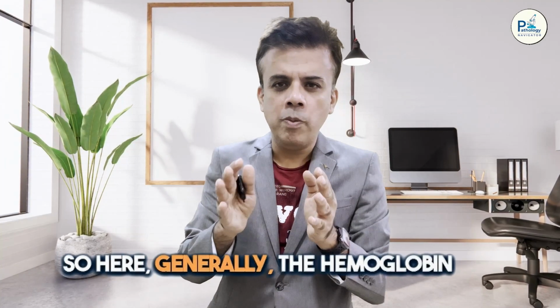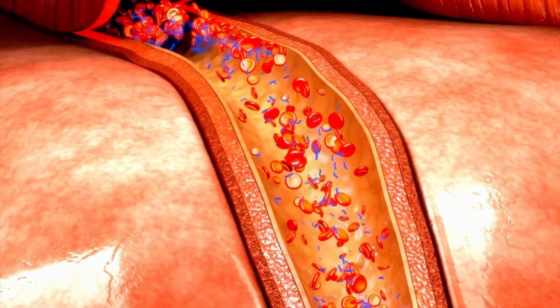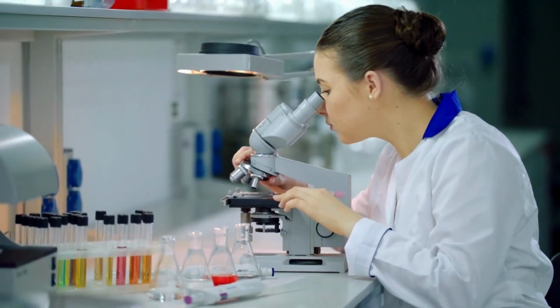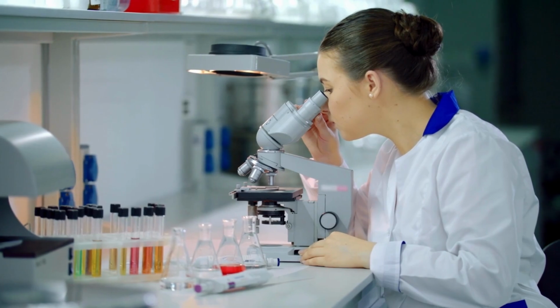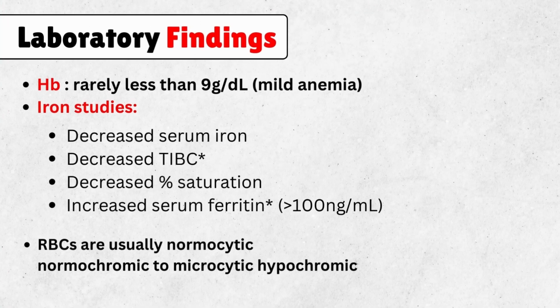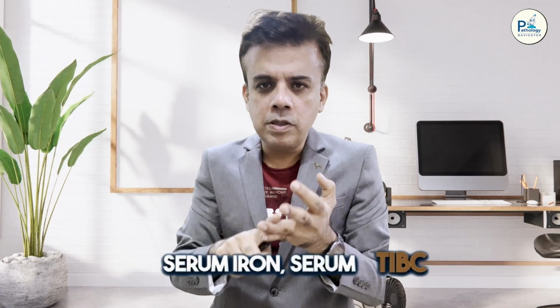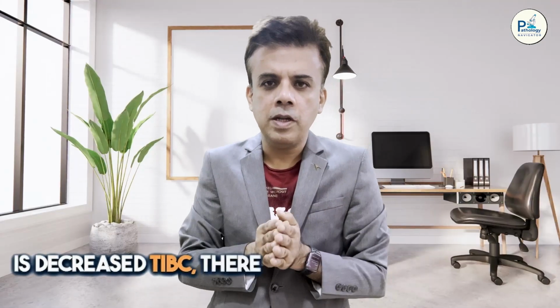Here generally the hemoglobin is in a moderate range, around 9-10. It remains like that, it doesn't go below that. And here lab investigations will typically reveal that all iron indices will be decreased, whether it is serum iron, transferrin saturation, or total iron binding capacity. Everything will be decreased except for serum ferritin. So serum iron, serum TIBC, transferrin saturation are all decreased, but serum ferritin is raised because the storage form of iron is raised. Because of the increased ferritin, there is decreased TIBC, decreased transferrin synthesis, and also decreased saturation. That is easy to understand.